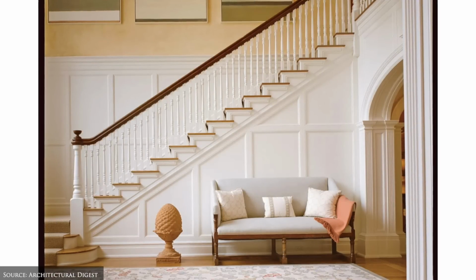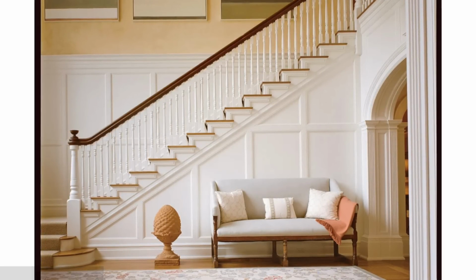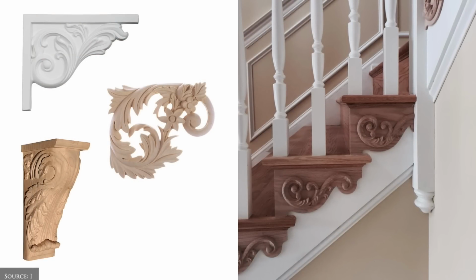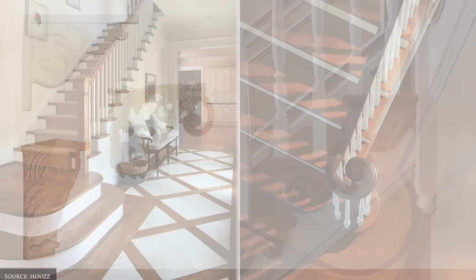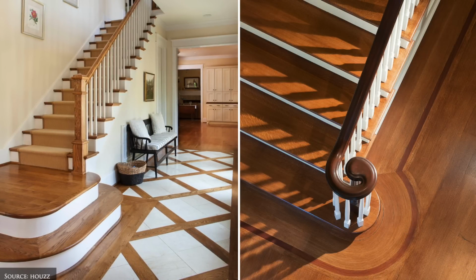Other staircase details include panelling, decorative stair brackets, and classic feature steps such as cattail or bullnose designs.